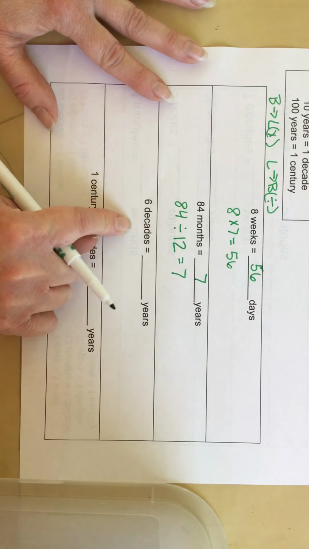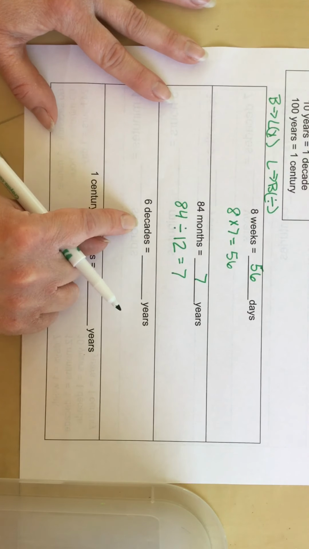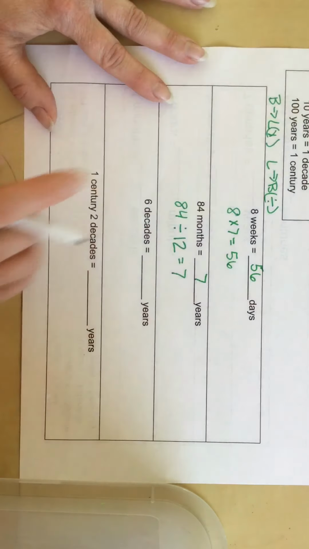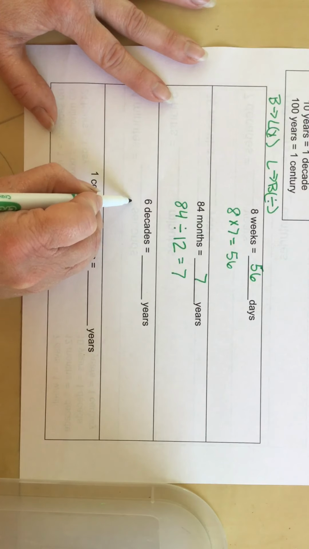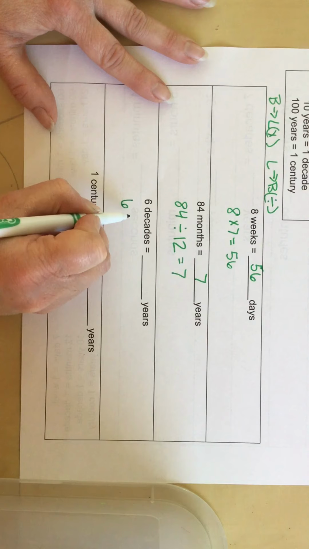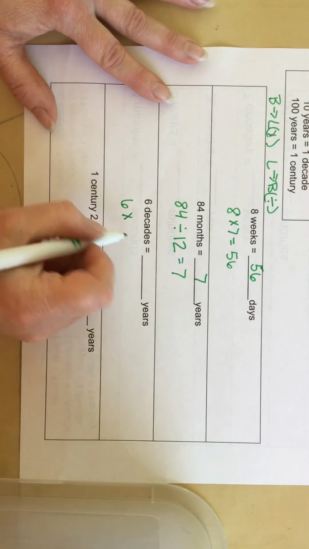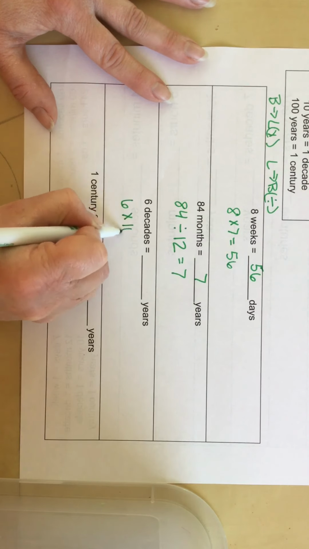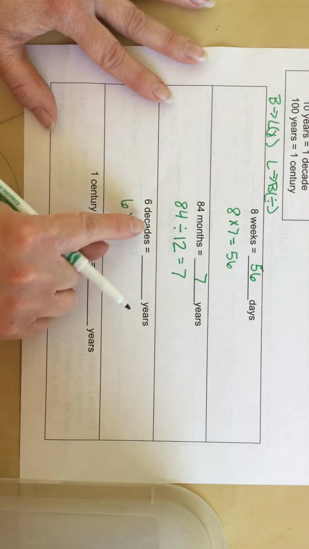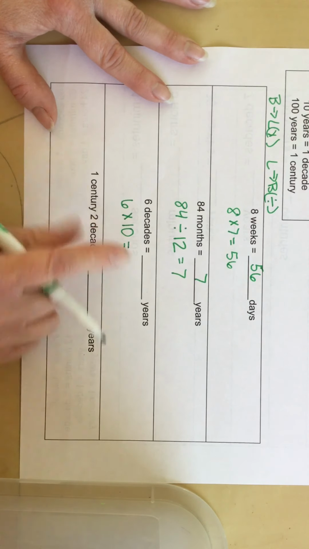6 decades equals how many years? Decades is 10 years. So decades is bigger than 1 year. So I'm going from big to little, so I need to multiply 6 times 10. So 6 decades is 60.